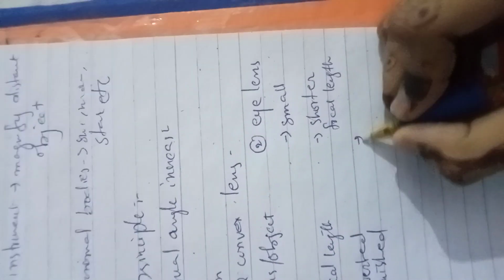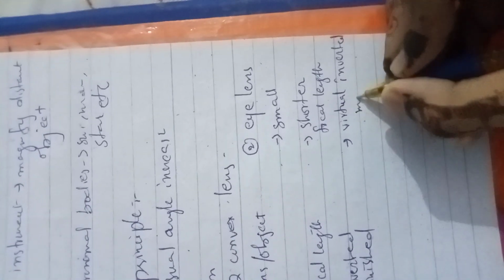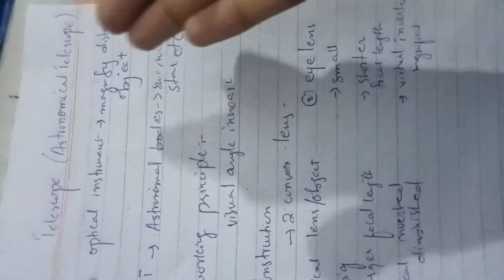Now here it will be virtual, inverted and magnified. Okay, magnified because we are seeing it from the eye lens, so it will form a big image, as the work of it is to magnify a distant object.